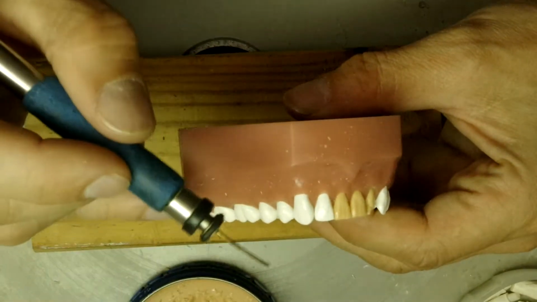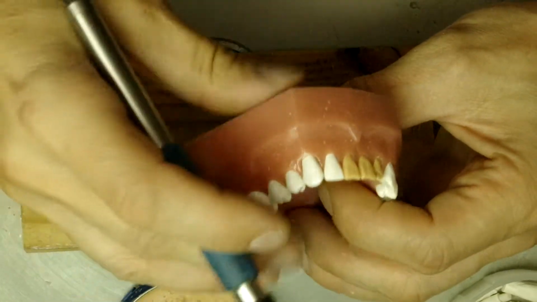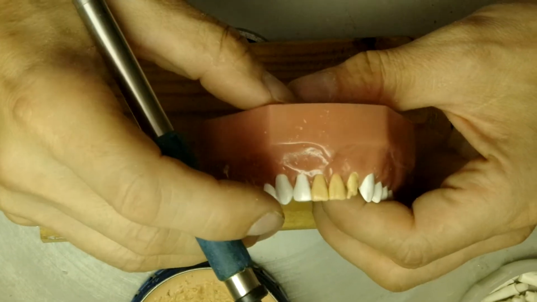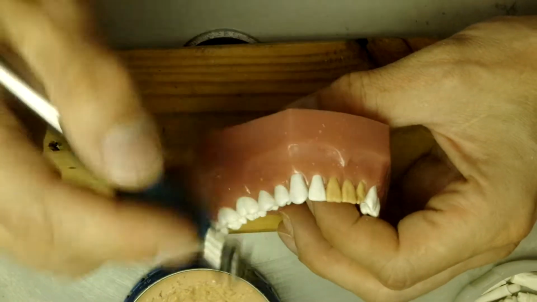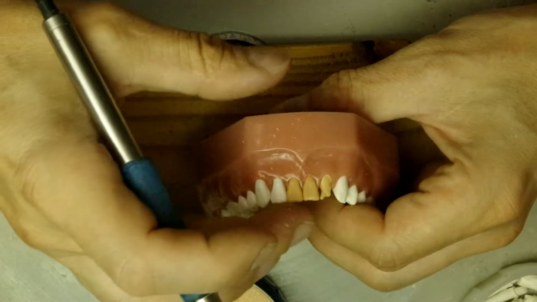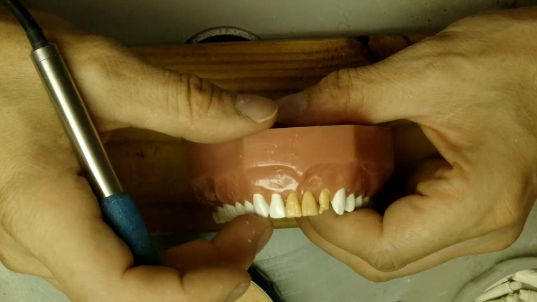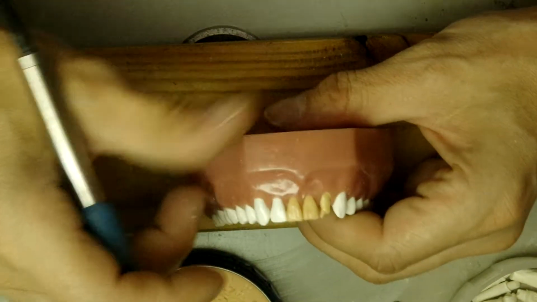You see? It's not as extreme as on the maxillary, but there is a difference in height. Because you don't want the incisors to be too much lower than the canines.